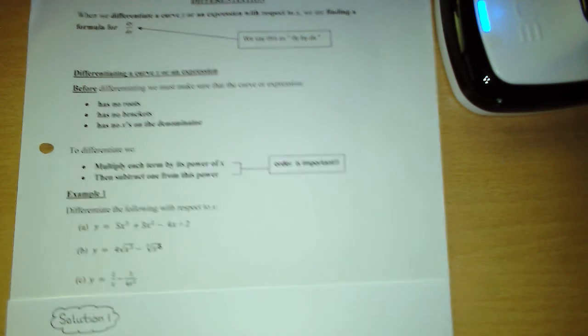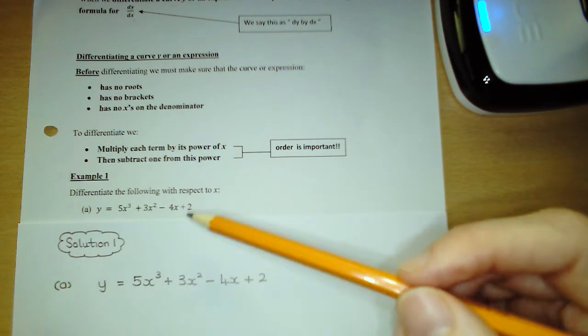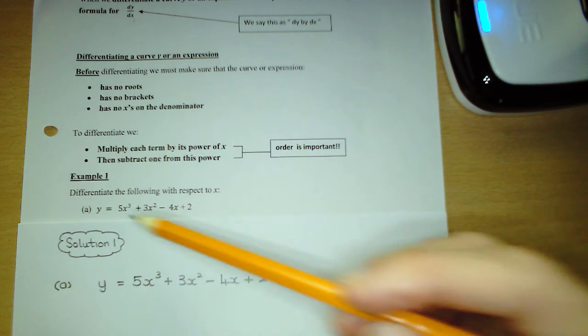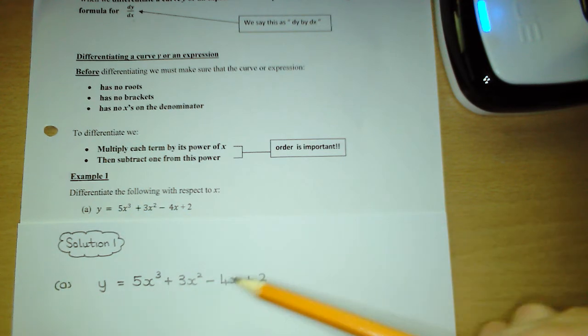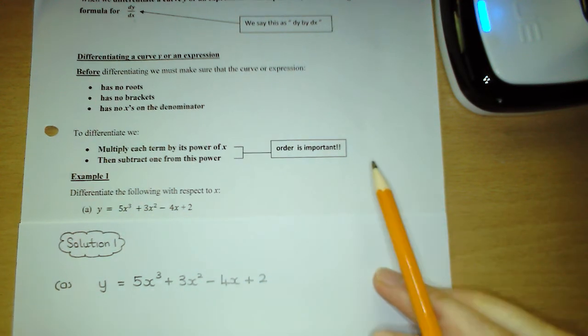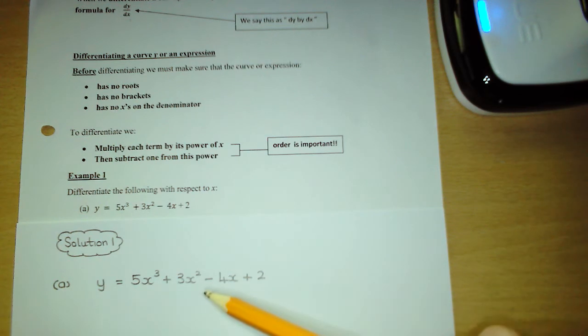So let's look at our example 1 here, part A. It asks us to differentiate with respect to x, and then it gives us a curve. I've copied the curve down, curve y. Before we differentiate it, we need to do our checks. Does this curve have any roots in it? The answer is no. There's no roots.